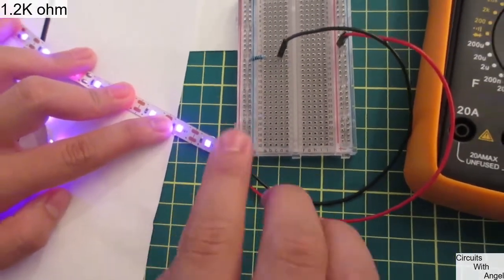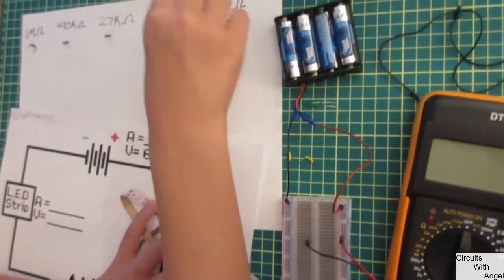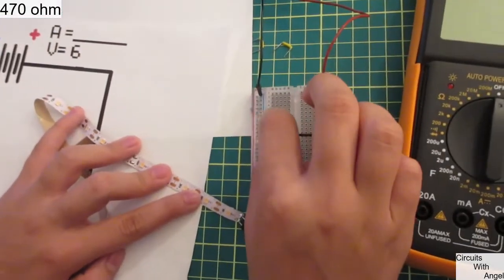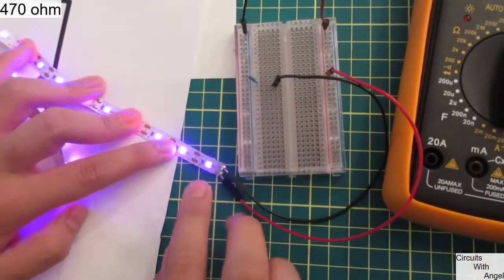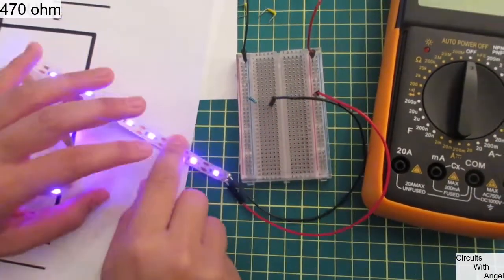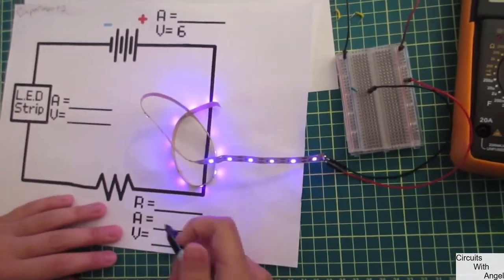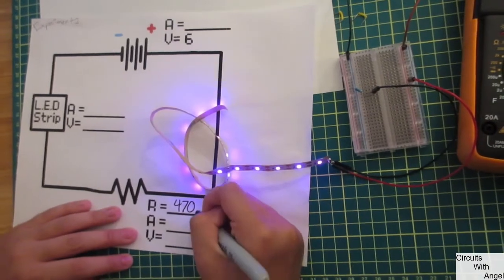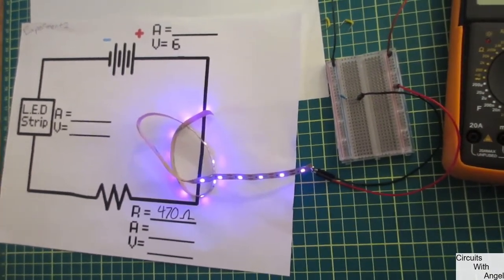It works good, but it's not as bright as I would like it to be. I know this isn't bright enough. It seems we are left with the 470 ohm resistor. I need it lower than this. The resistor gets hot over time and melts holes into the breadboard, which is not good. I'll talk more about that in a minute. But still, the 470 ohm works pretty good. It's still pretty bright. And that's our resistor value.